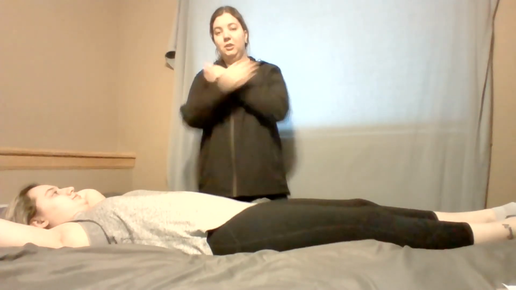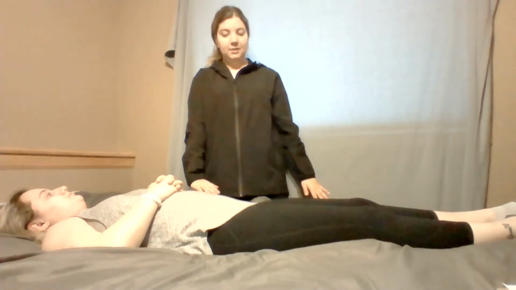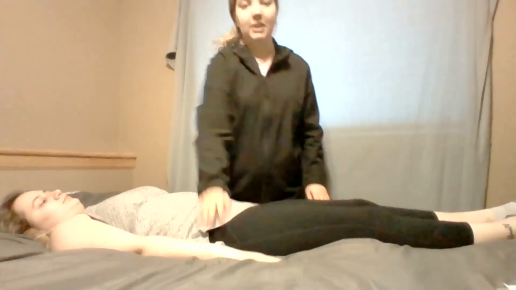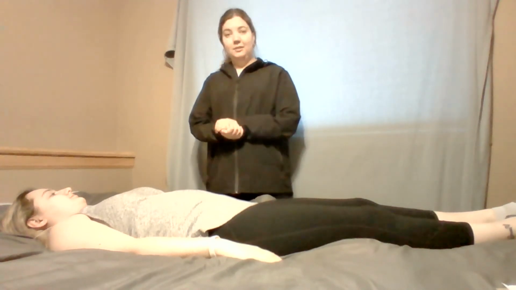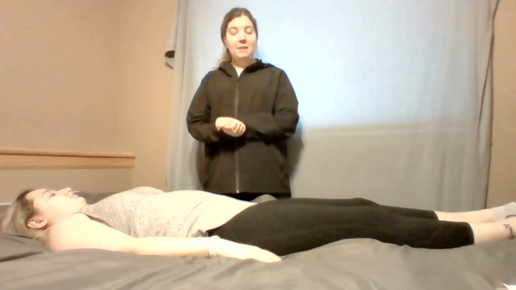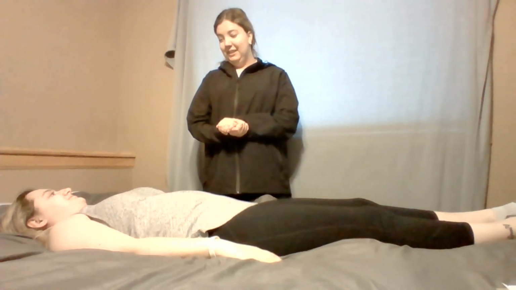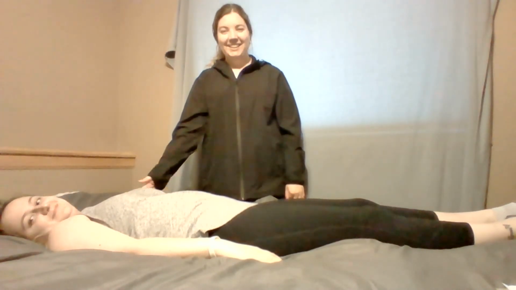Origin is the pubic crest and pubic symphysis, and insertion is the xiphoid process, cartilages of ribs 5 to 7. Action-causing muscles include spine flexion. So that is all for the manual muscle testing and the range of motion.